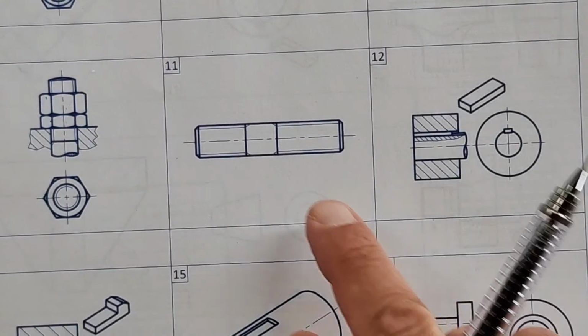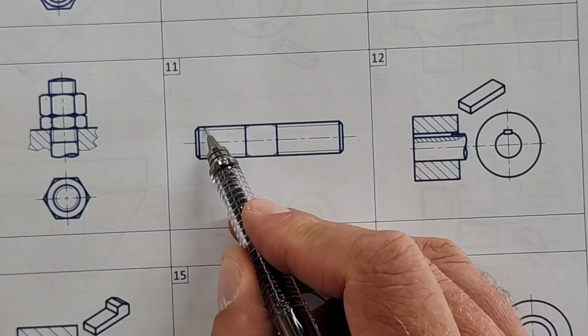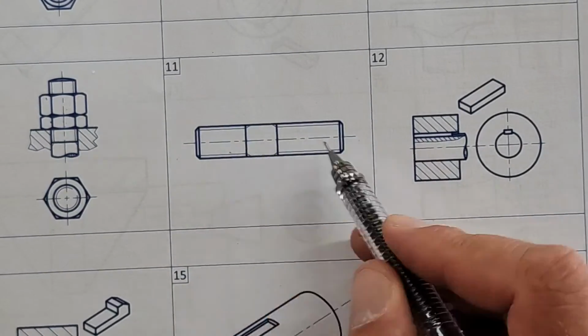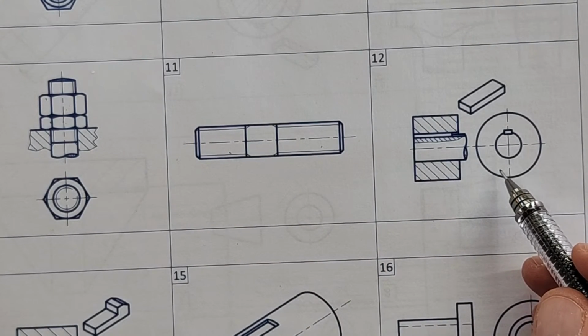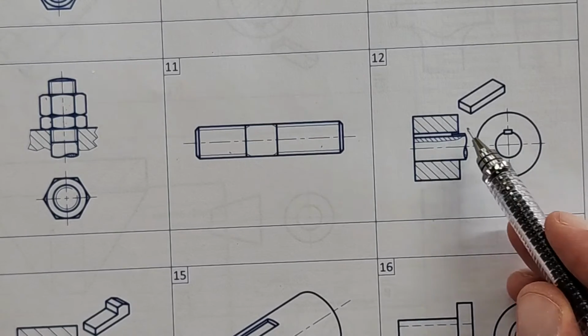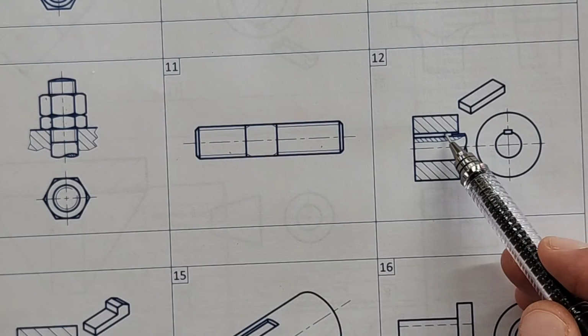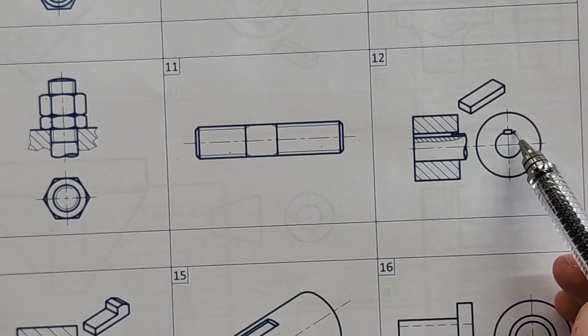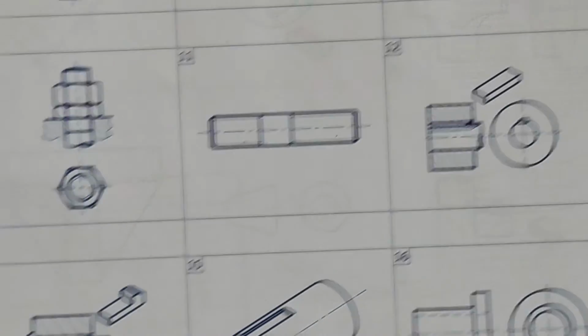Alright, then you've got a stud bolt. So again, same diameter all the way through, screw threads on either side. Then we have here a rectangular key, reghoekige spy. This is the most common key that you will find. And there you've got keyway on both ends there. So it's on both ends, just a plain rectangular key, reghoekige spy.